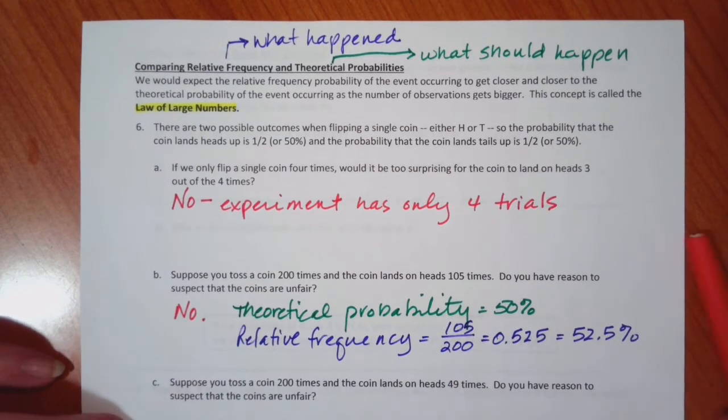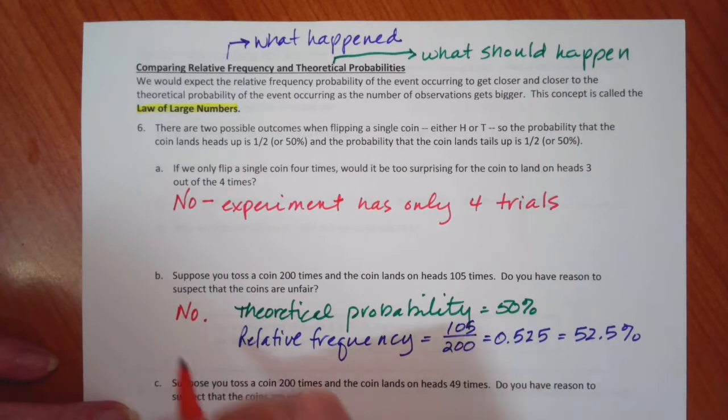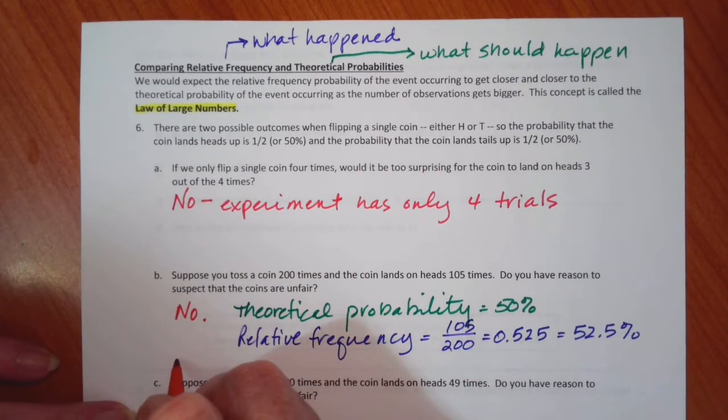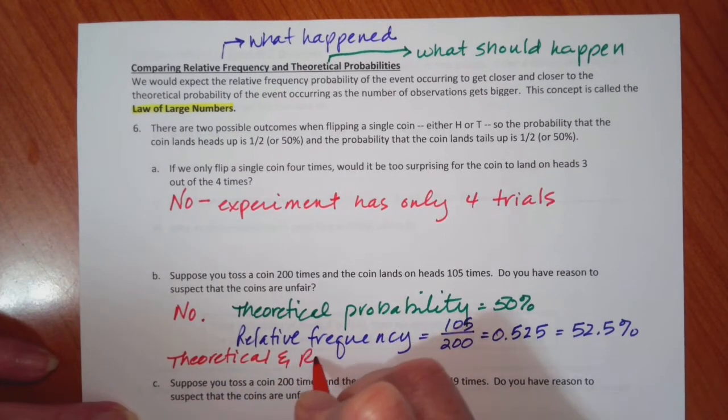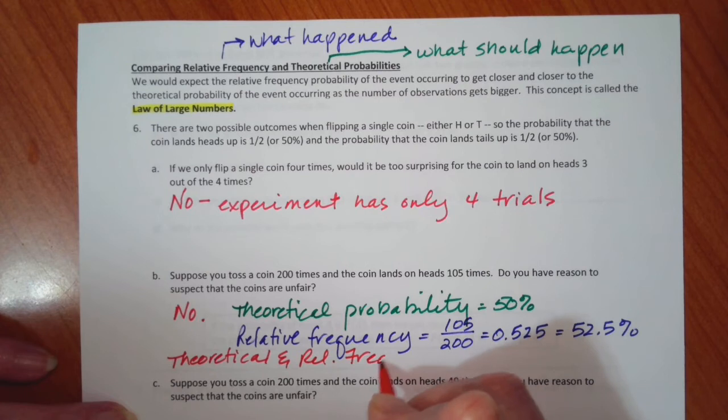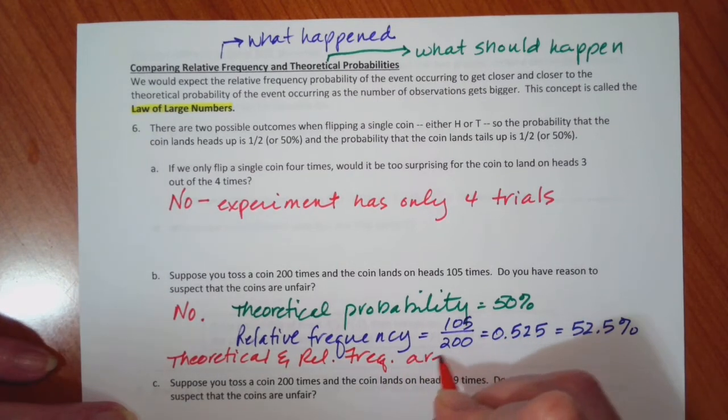All right. These are close. Theoretical and relative frequency are very close.